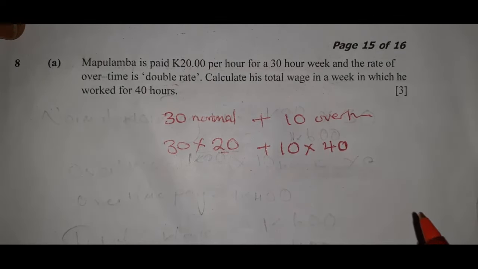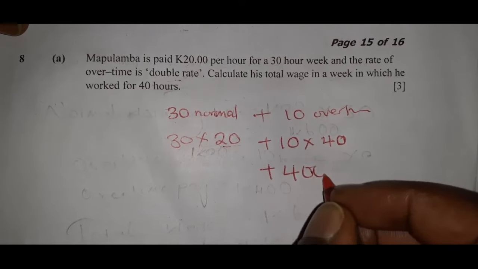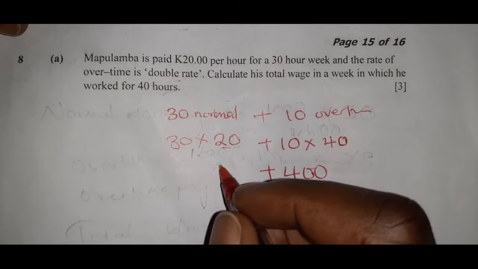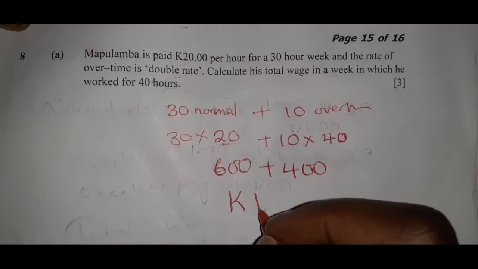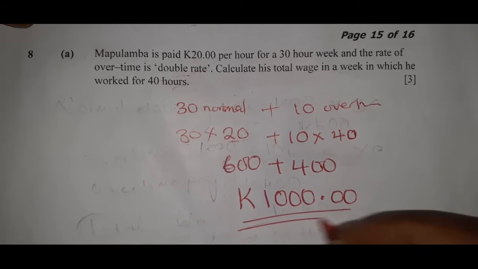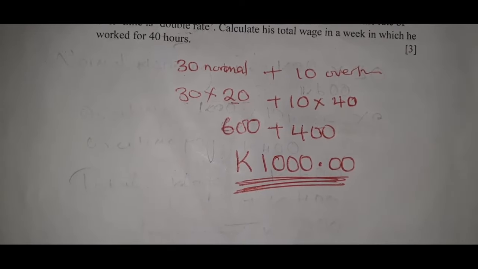This is going to give us 400. Then this side, what are we going to get? This is going to give us 600 kwacha. So the total amount is going to be 1,000 kwacha. Okay, that is what we are going to get.